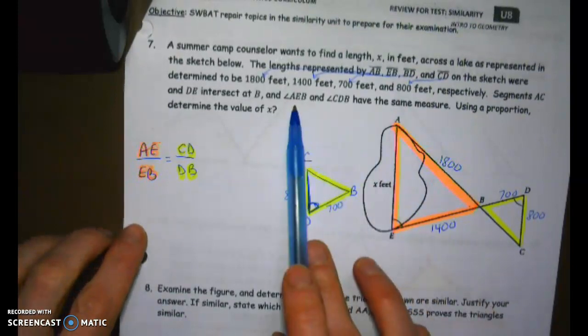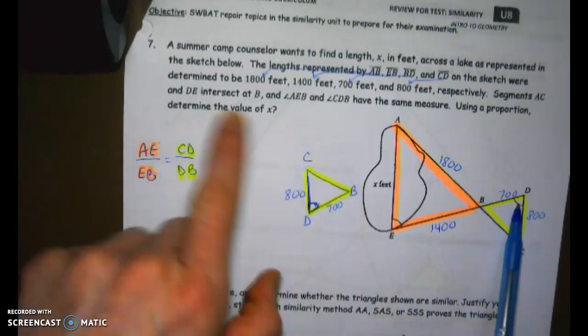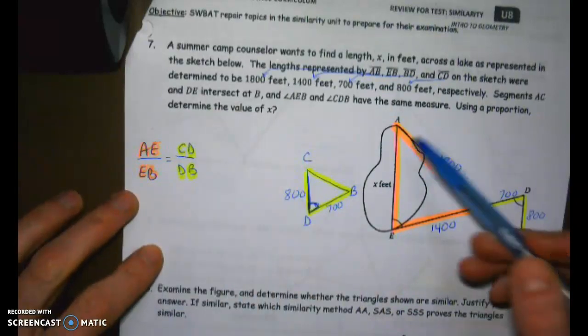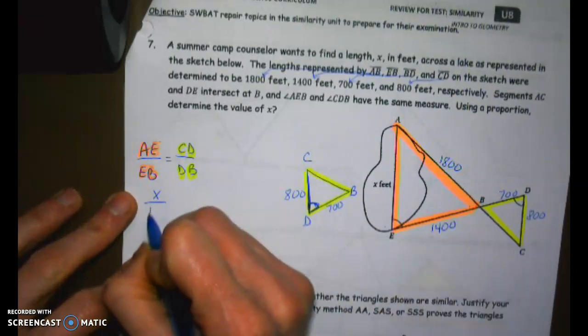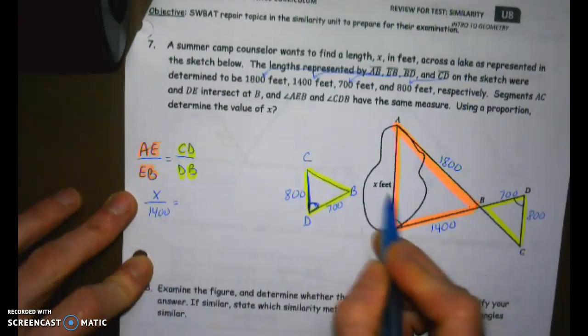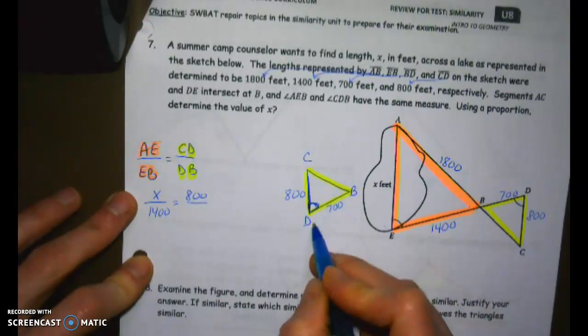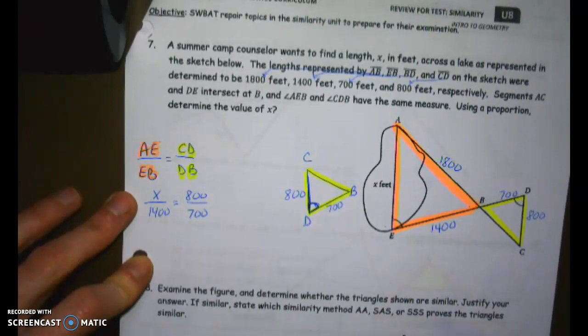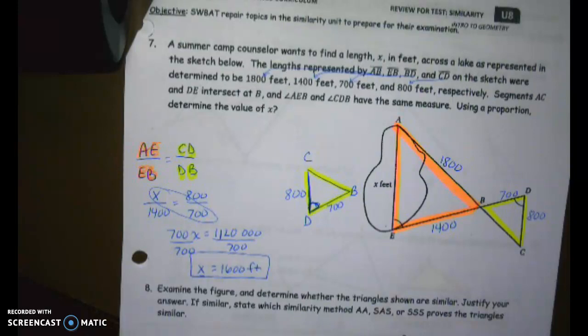And it's telling you that these 2 angles, AEB and CDB, have the same measures, and use a proportion, find the value of X. So I'm looking for AE, which is X. I have the length of EB of 1,400, and then we're going to compare the corresponding parts. Side CD is 800 and side DB is 700. Pause the video, do the math. I'll meet you right back. All right, when you cross multiplied and you divided by 700, you should have gotten 1,600 feet.